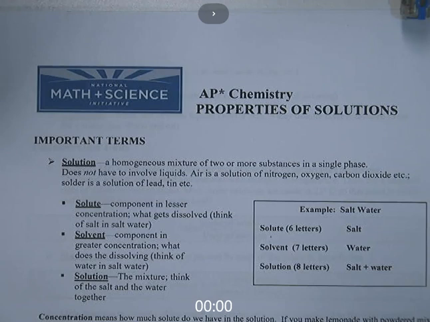This is properties of solution. So what is a solution? It's a homogeneous mixture of two or more substances in a single phase. It does not have to involve liquids. Air is a solution of nitrogen, oxygen, carbon dioxide. Solder, which is a metallic substance used in electronics, is a mixture of lead and tin. Steel is a mixture of a metal, iron, and a non-metal, carbon.